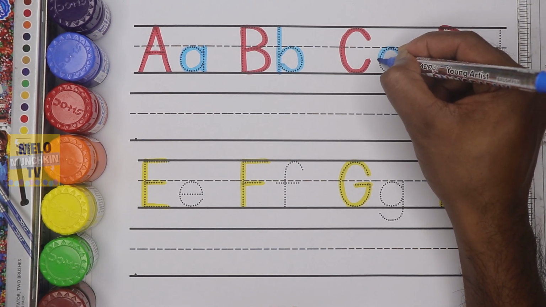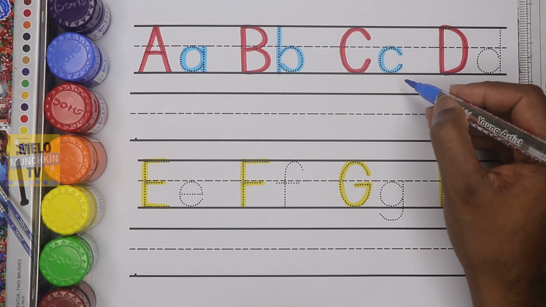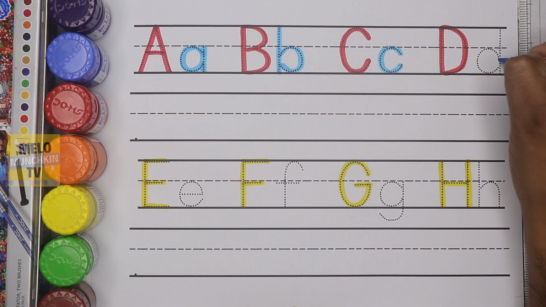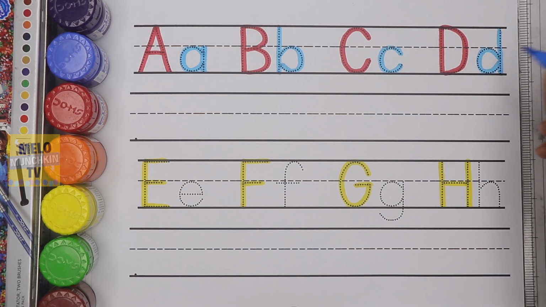This is small letter C. C for cat. This is small letter D. D for duck.